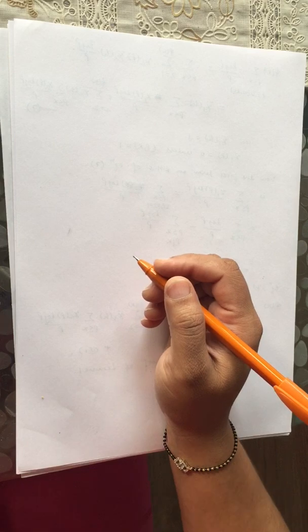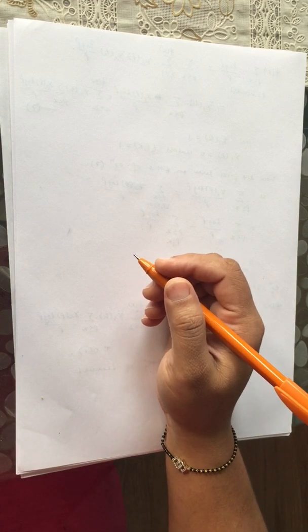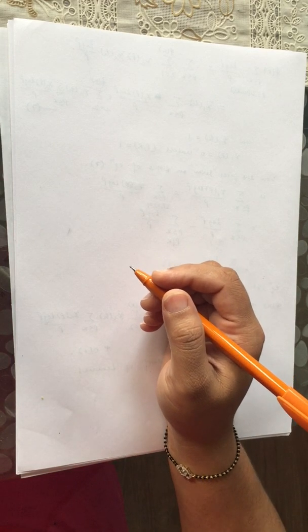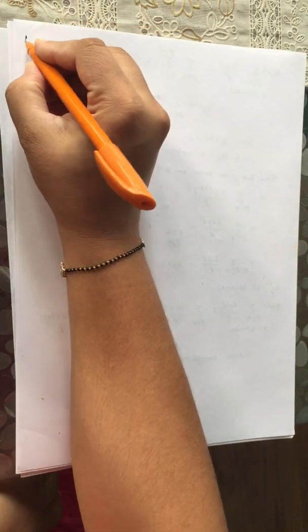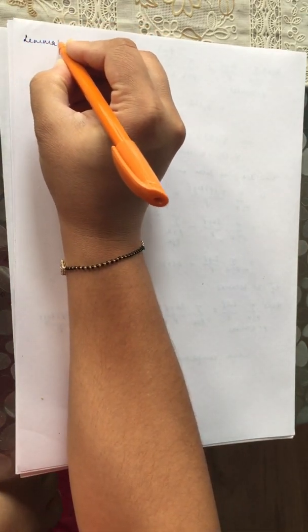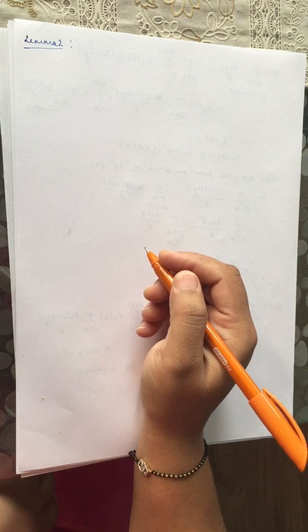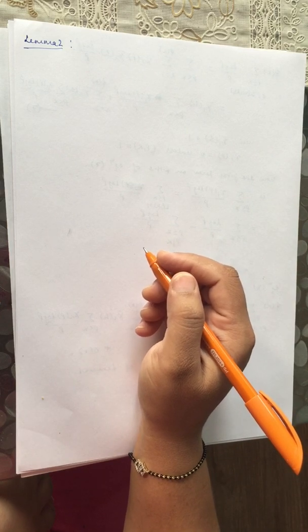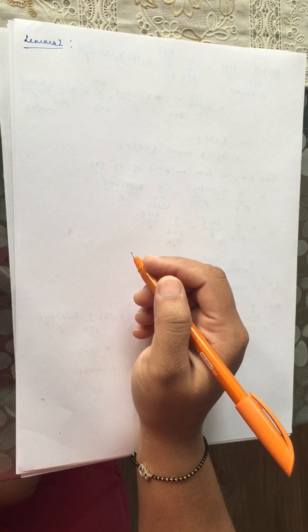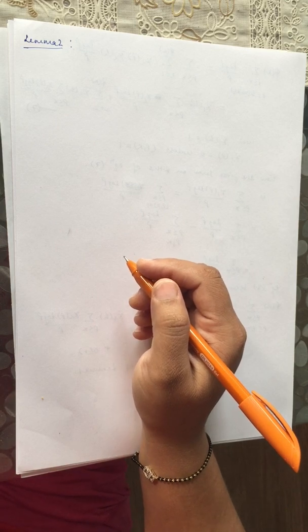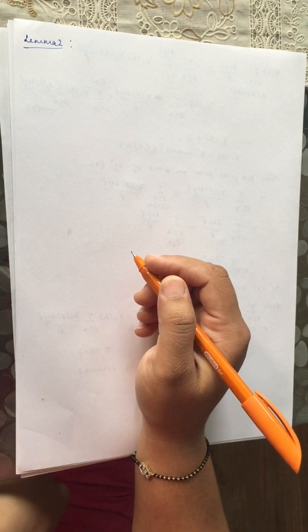In continuity of the previous video, now we will prove the rest of the lemmas. So we will prove firstly lemma 2. In lemma 2 we want to prove that the summation of chi(p) log p upon p over all the primes p less than or equal to x is equal to minus L'(1, chi) into the summation of mu(n) chi(n) upon n for n less than or equal to x.